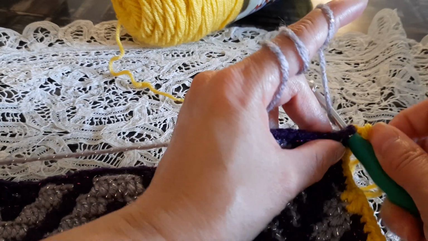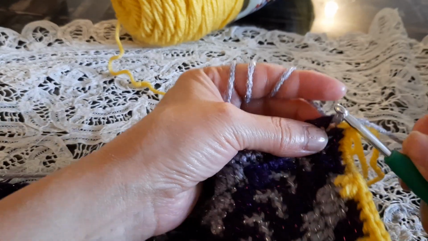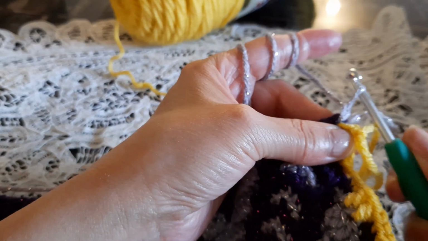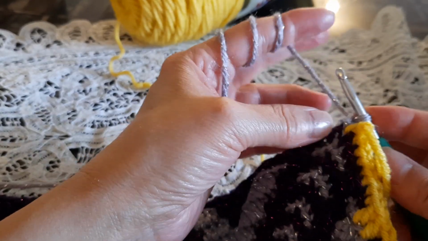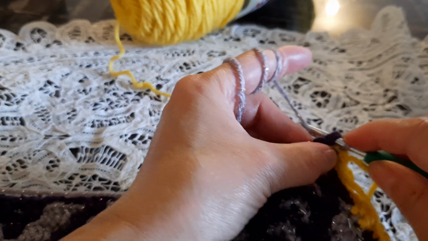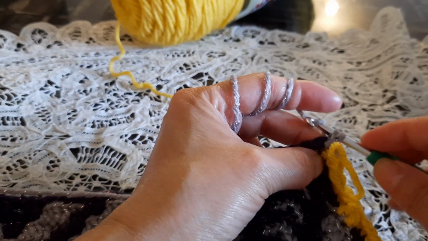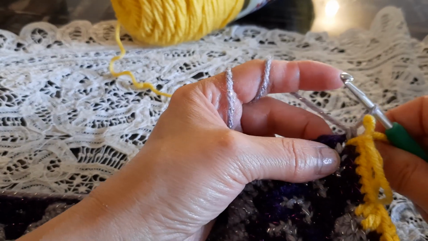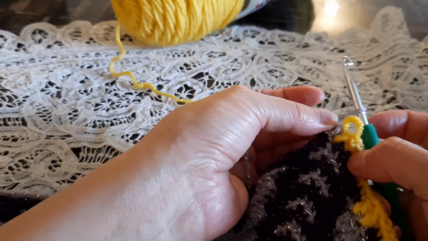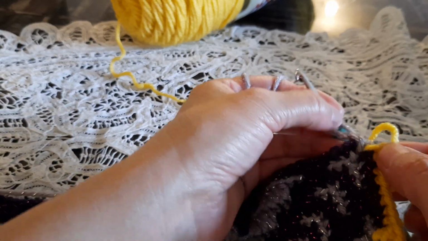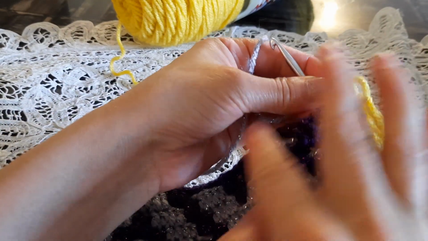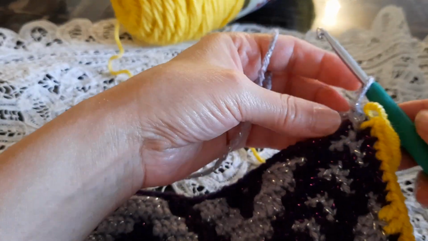So I start to yarn over and chain one, and again one single crochet inside it. So this is my border stitch, okay? It's a border stitch, and it is shared. As you can see, it is shared with the right and left, okay?